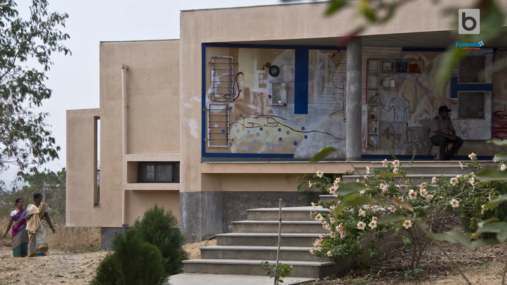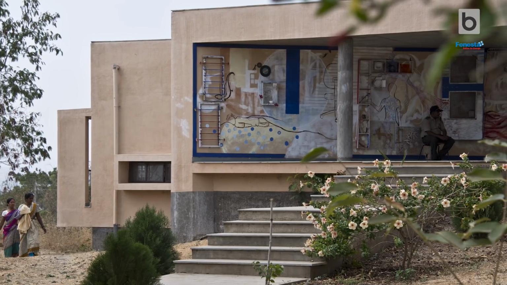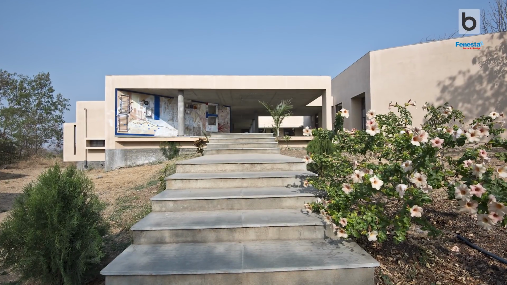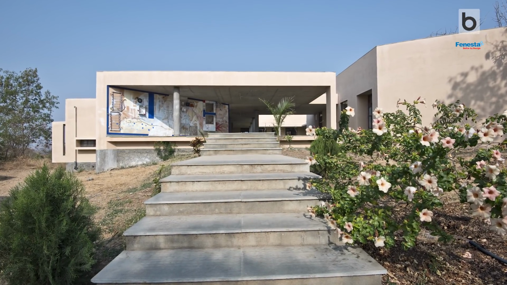We used 3 simple materials for the building: exposed concrete for the slabs and the columns, Kota stone flooring for all the floors, and plastered brick painted walls.